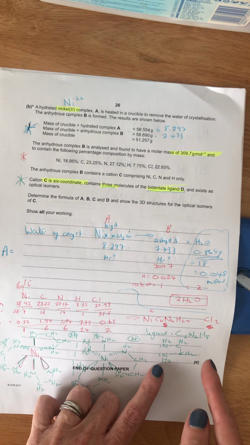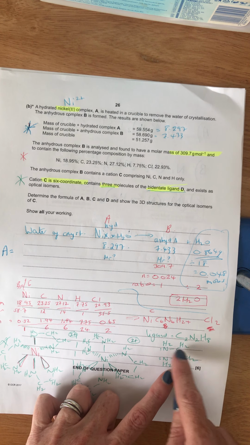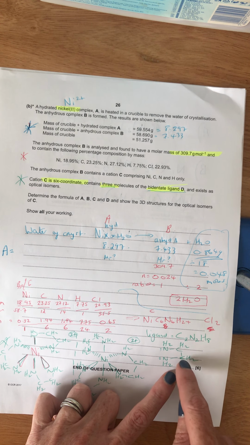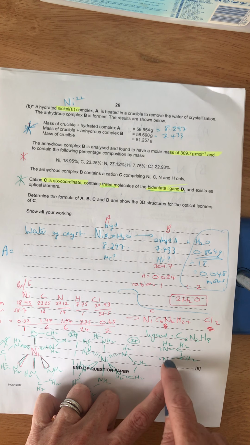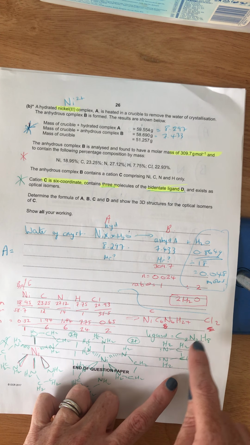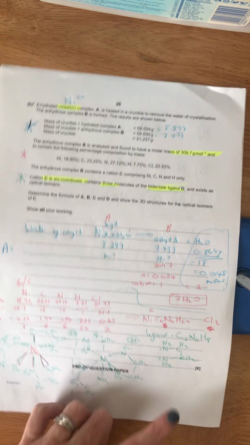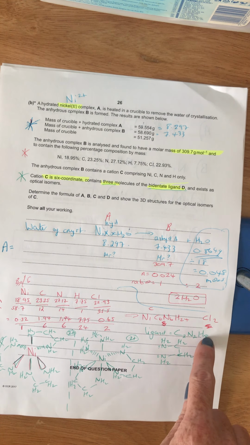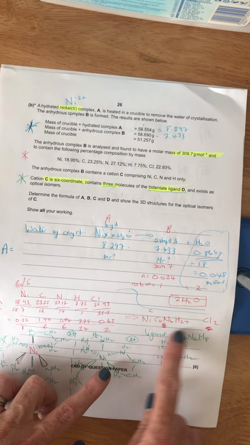N attaches on, because it always does, because it's the thing with the lone pairs. Attached to a C, attached to a C, attached to your N. So that's your 2 N's and your 2 C's. And if you work it out, 2, 2, 2, 2, nicely adds up to your 8. So that bit's your ligand there.